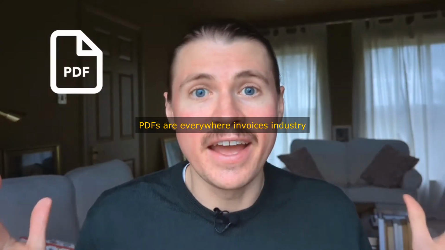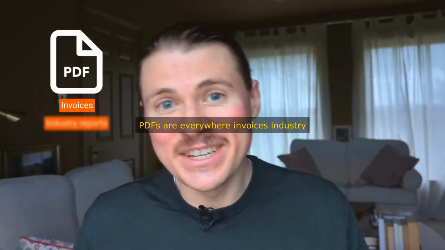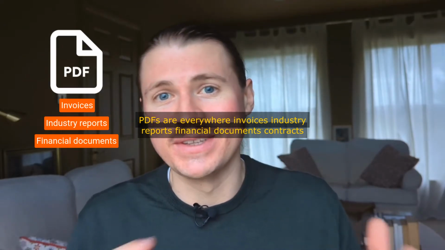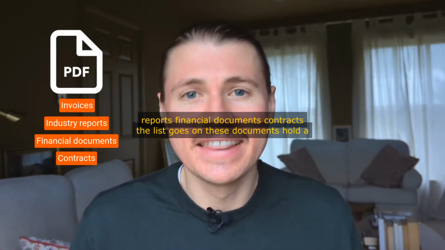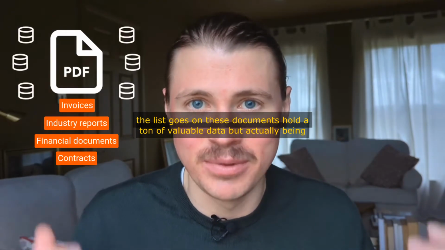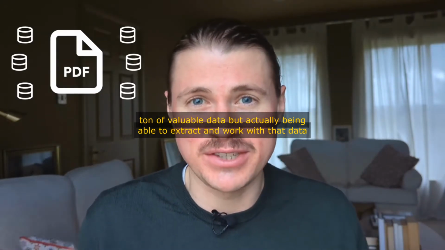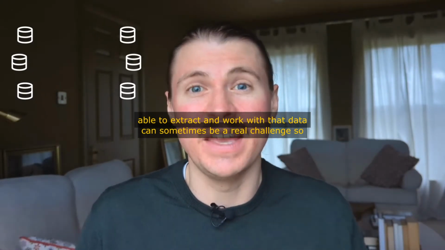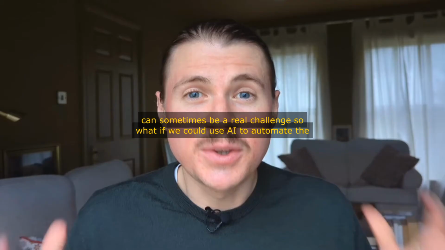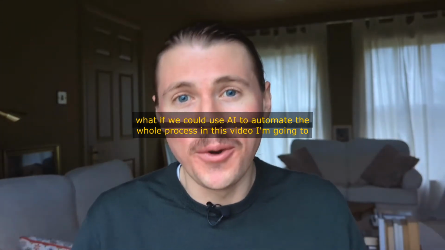PDFs are everywhere. Invoices, industry reports, financial documents, contracts, the list goes on. These documents hold a ton of valuable data, but actually being able to extract and work with that data can sometimes be a real challenge. So what if we could use AI to automate the whole process?